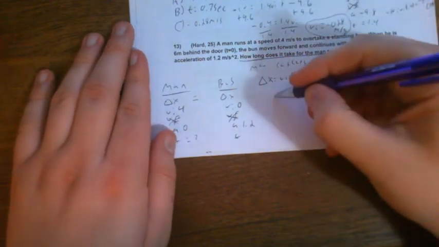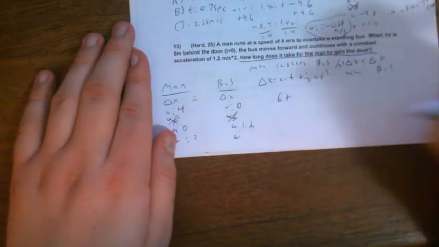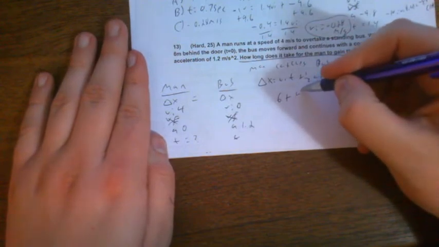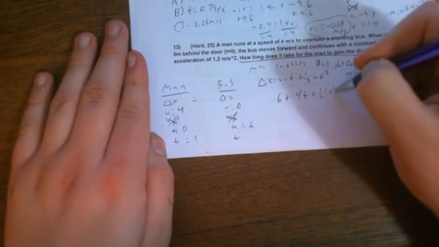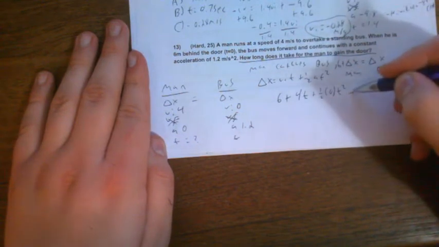So that's going to be 6, plus his initial velocity 4 times t, plus 1/2 his acceleration 0 times t squared, equals the bus: vi, which is 0, times t, plus 1/2 its acceleration 1.2 times t squared.